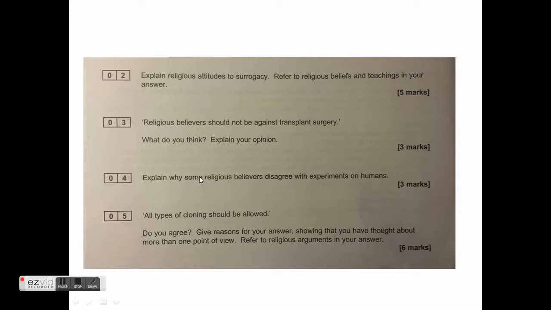Explain why some religious believers disagree with experiments on humans. So again, it's this idea about religious believers. Why do they disagree with testing on humans? What's wrong with testing on humans? What are some religious views on that? And it's only worth 3 marks, so just say 3 things or a couple of things and develop your points.